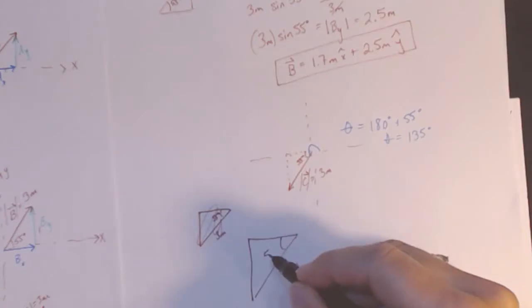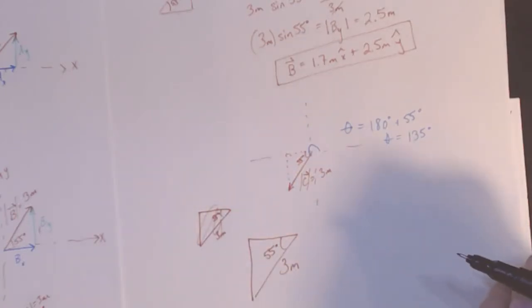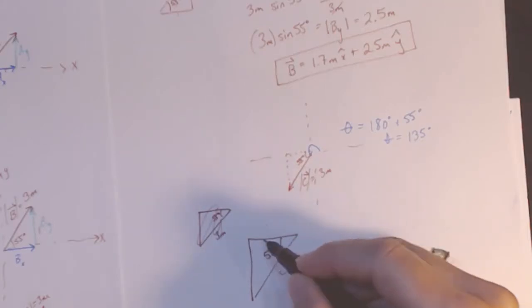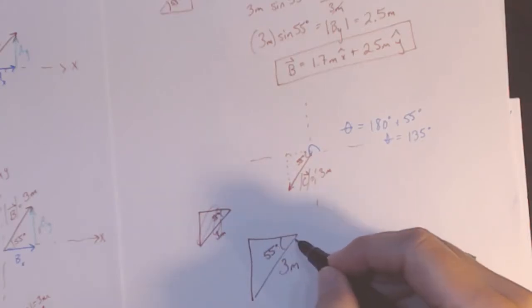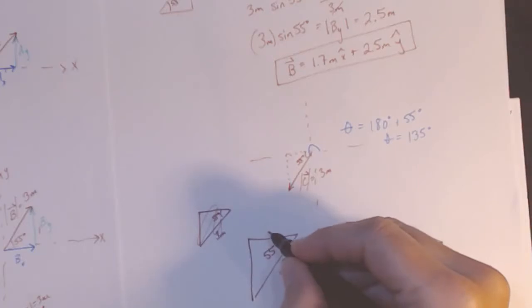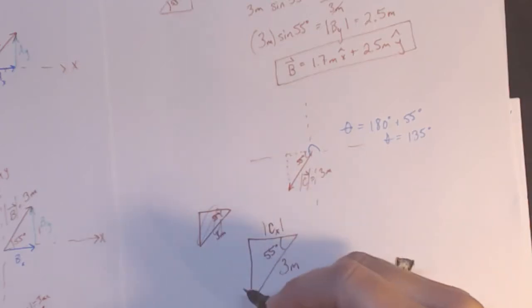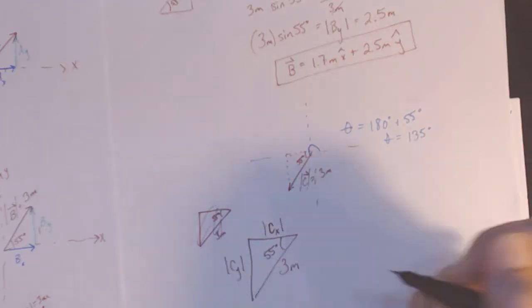This will be 55 degrees. And then when I do the x component, it's parallel to the x-axis. It's this one. It's going to be Cx, some positive value, and Cy, some positive value.